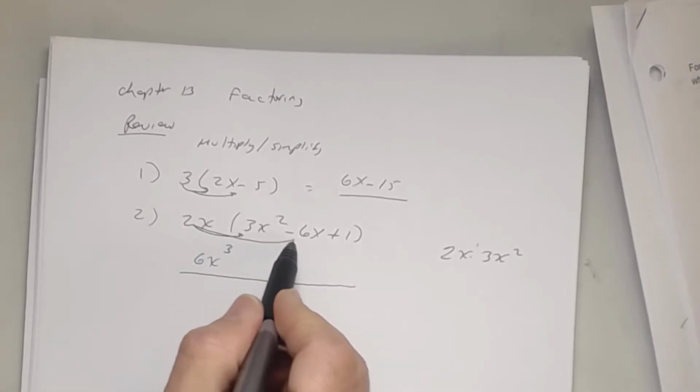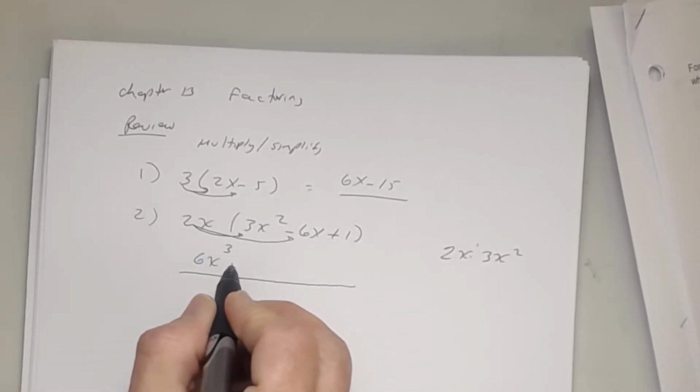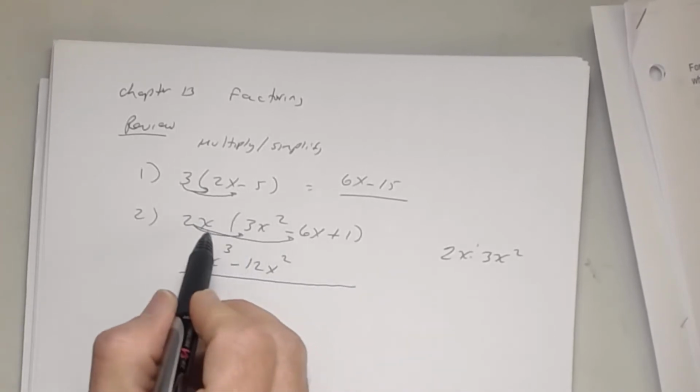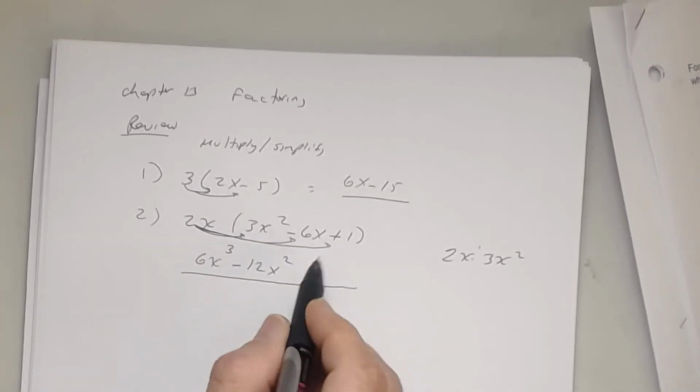2x times a negative 6x is negative 12x squared. 2x times a positive 1 is 2x. Okay? That's what we get.